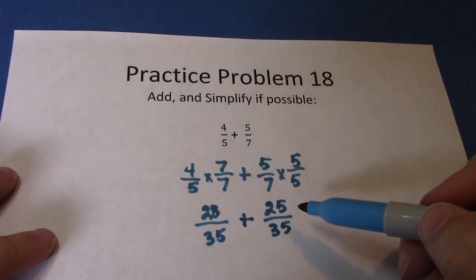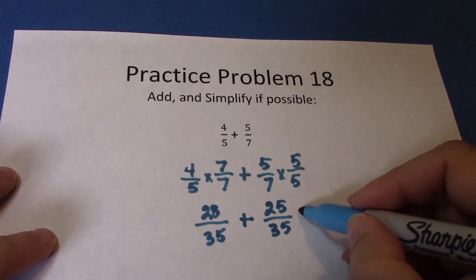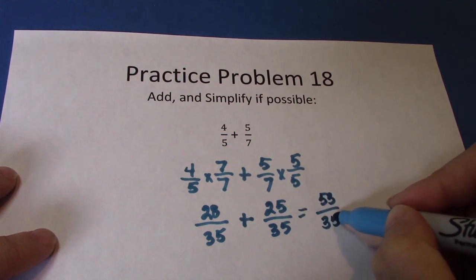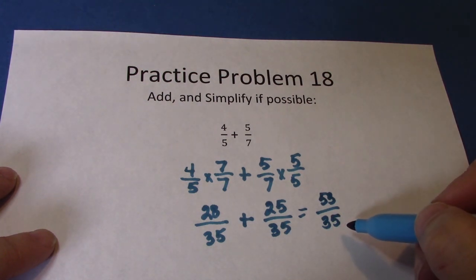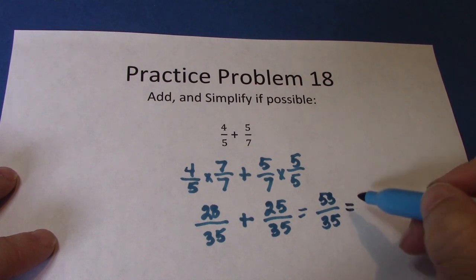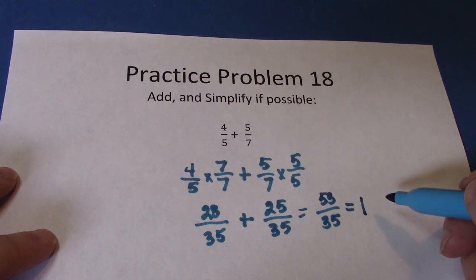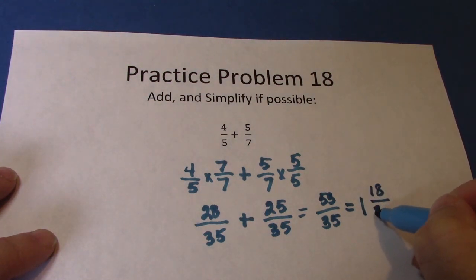All right, now we can add 28 plus 25 equals 53. And what are they? They're 35ths. That's improper because 53 is bigger than 35. So it goes in once. And what is the remainder? The remainder is 18. 18 what? 35ths.